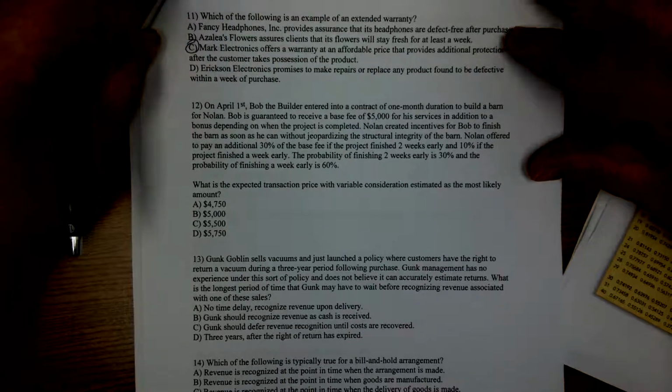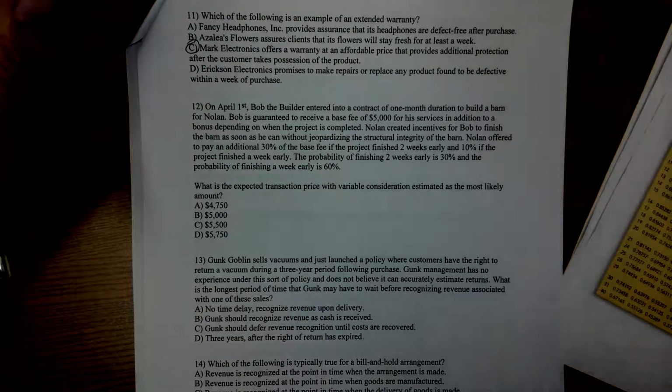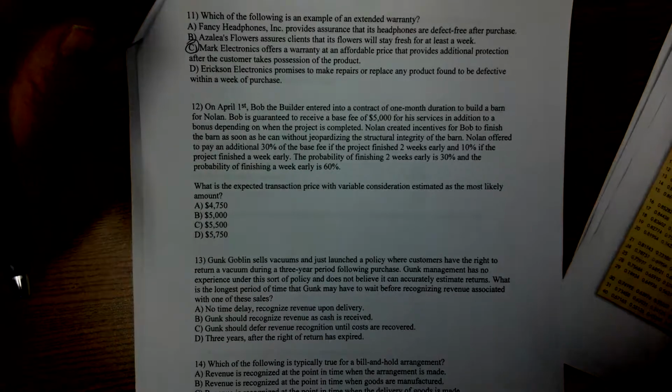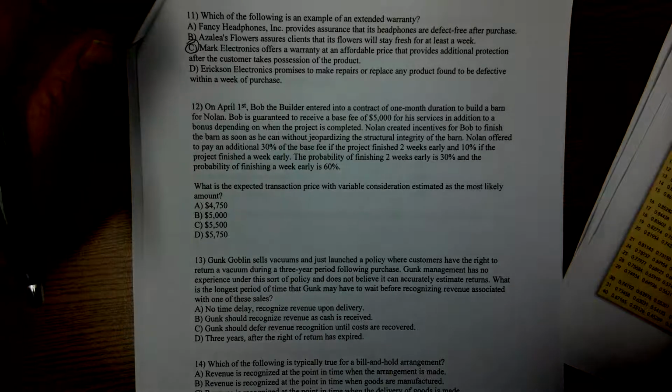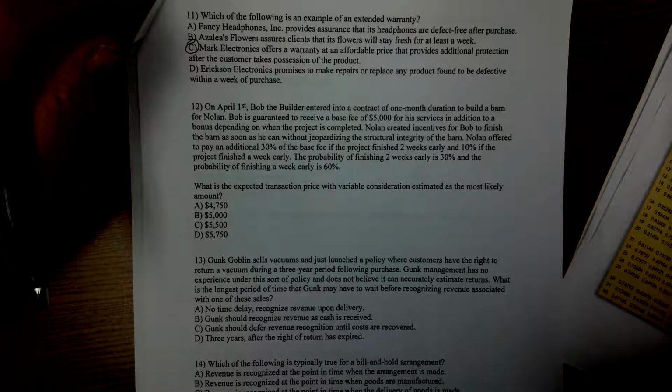Number 12, Bob the builder entered into a contract of 1 month duration to build a barn for Nolan. Bob is guaranteed to receive a base fee of $5,000 for his services in addition to a bonus depending on when the project is completed.